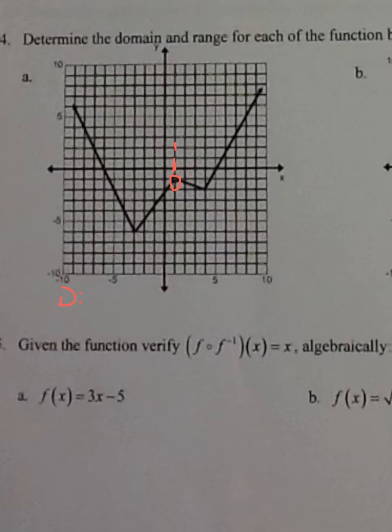So the domain is from negative infinity to 1, but it's not including 1 because it's an open circle. And then your graph continues from 1, keeps going, right? And then it goes up, and then it keeps going to the right, so it's going to infinity. So we use union 1 to infinity.